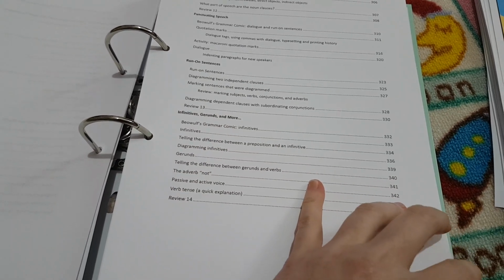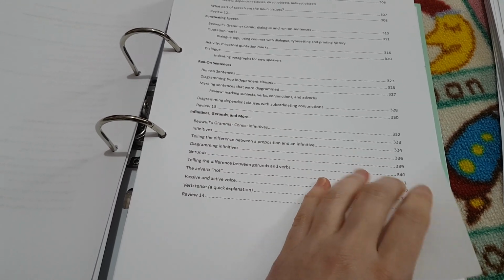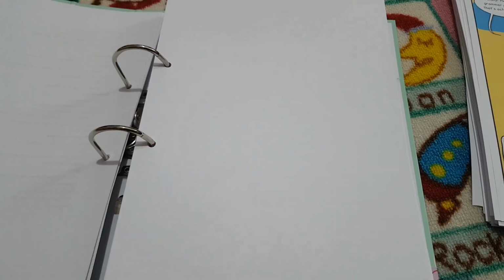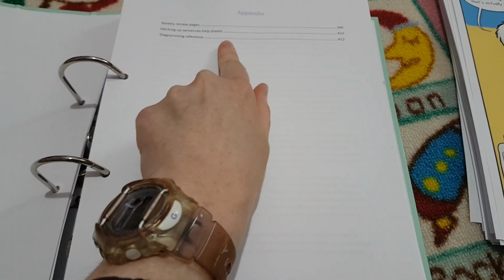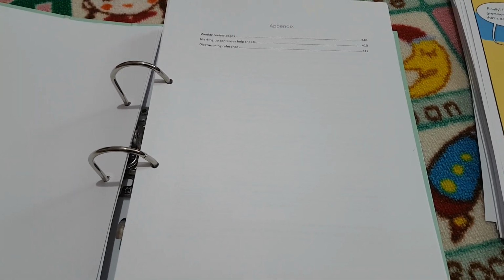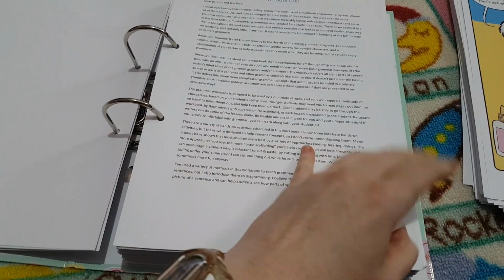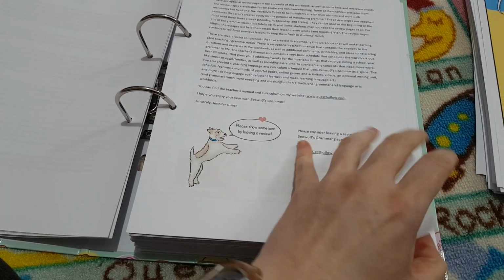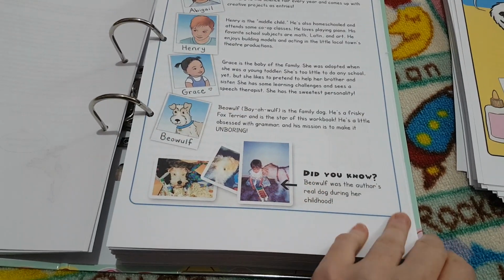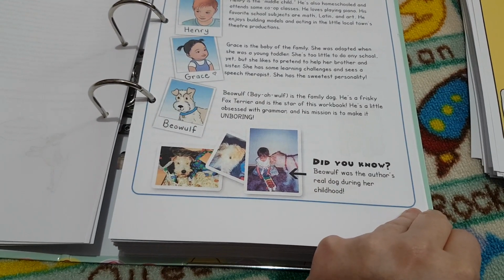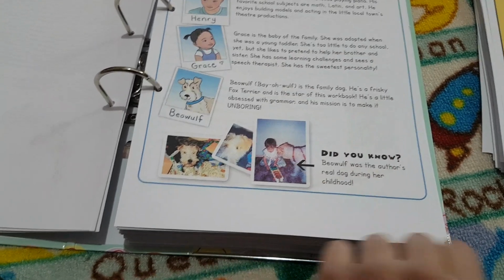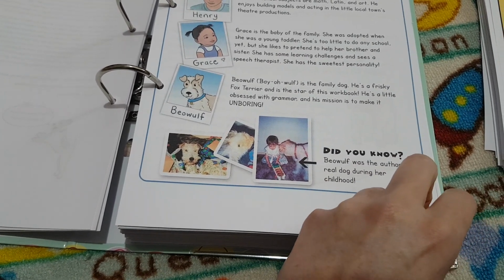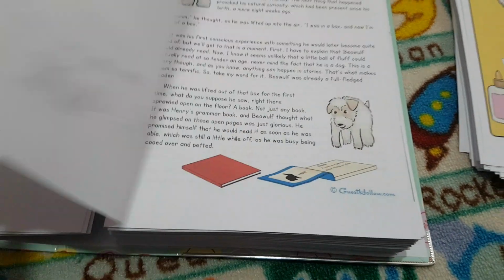Wow, we've got an awful lot. Punctuating speech, run-on sentences. So yes, that looks really in-depth. There are also weekly review pages, some help sheets, and a diagramming reference as well in the appendix. So it looks like we've got the same intro here. Okay, and then here are all the people in our story. Beowulf was actually the author's real dog during her childhood. Oh, I love it.